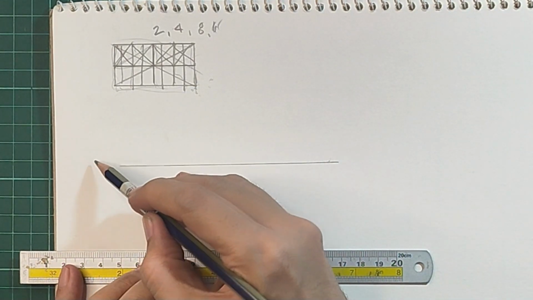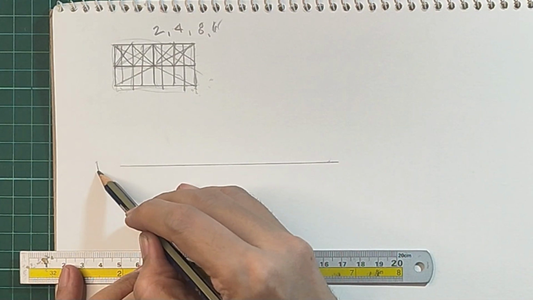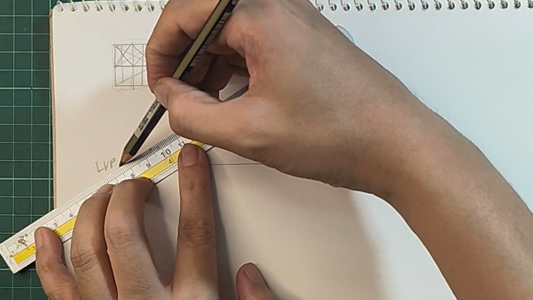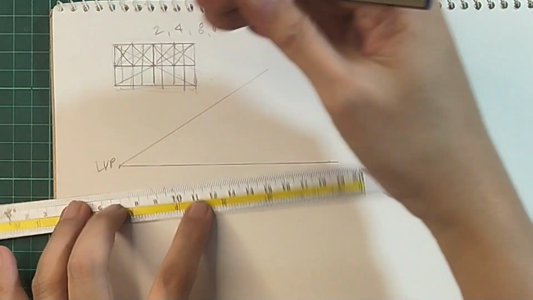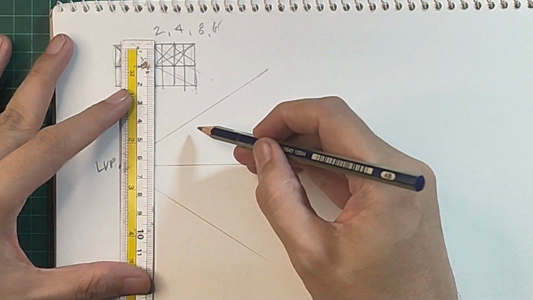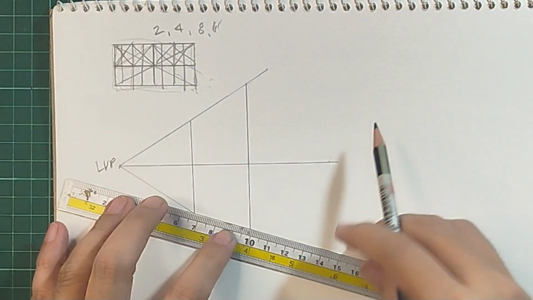So I have, let's do a left vanishing point right here. Let's do that locker thing. I'm going to do a basic cube, basic block. Let's say we have that.